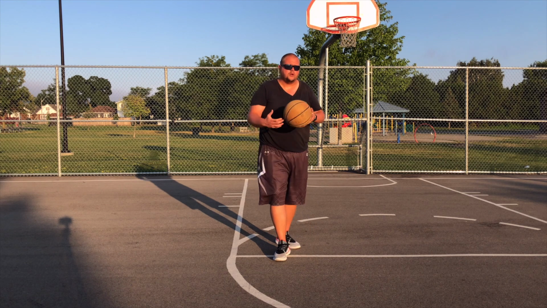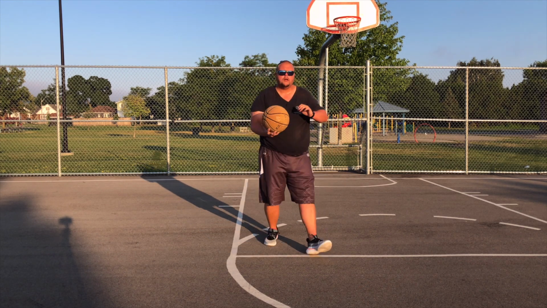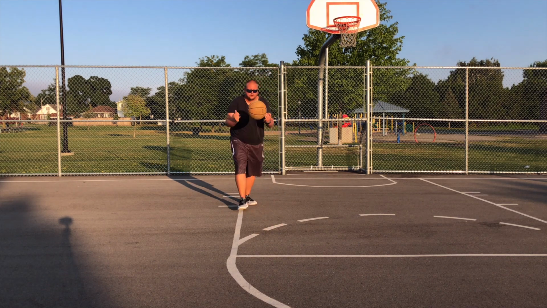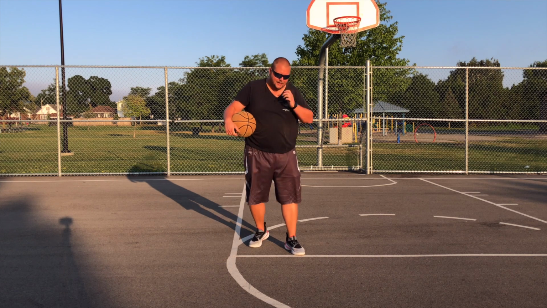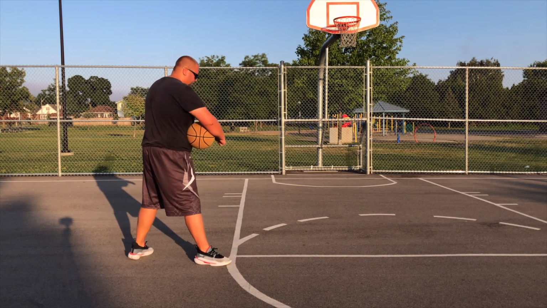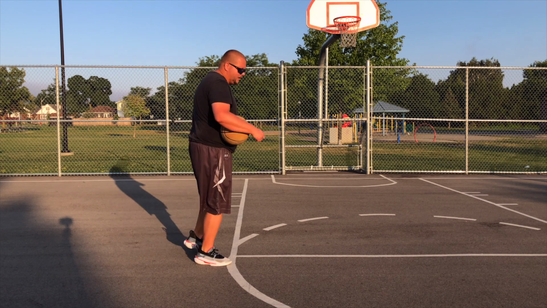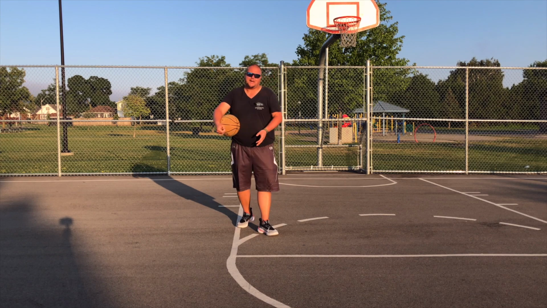Again, you can do it when you're already in that high post and you get that ball, or you can do this move if you're running to the high post. Just make sure to plant both feet, because if you plant left, right, and then you try to go a jab, reverse jab on the left, what's going to happen is now that's a travel because you picked up your pivot foot and planted it back down before dribbling, that is.